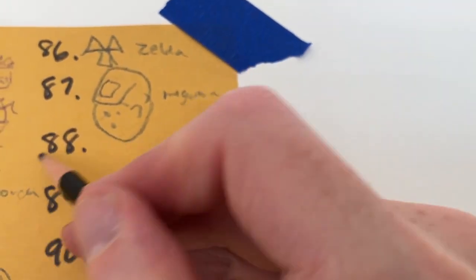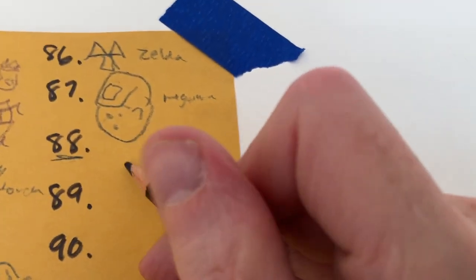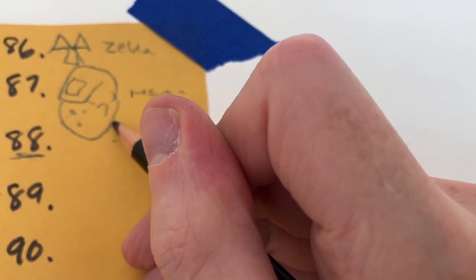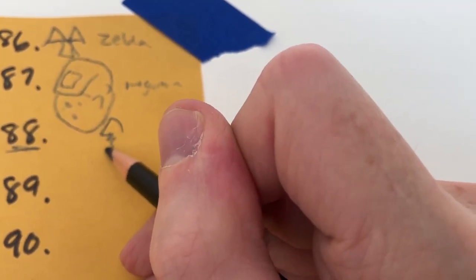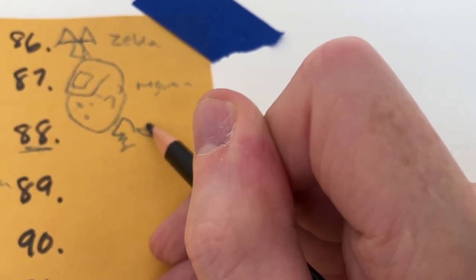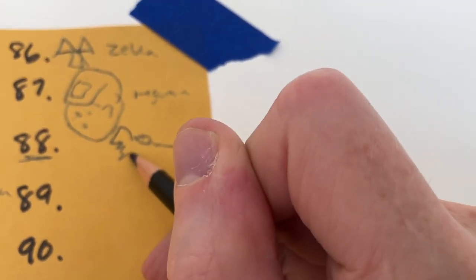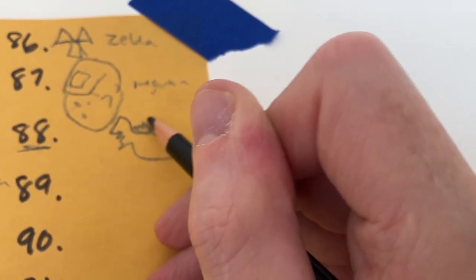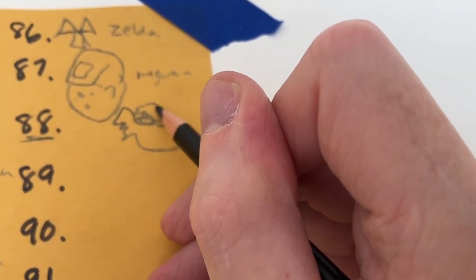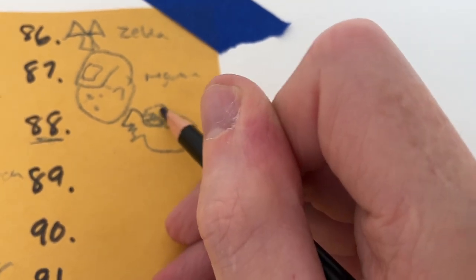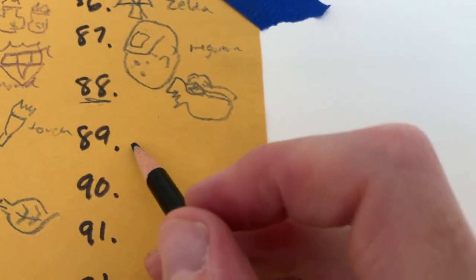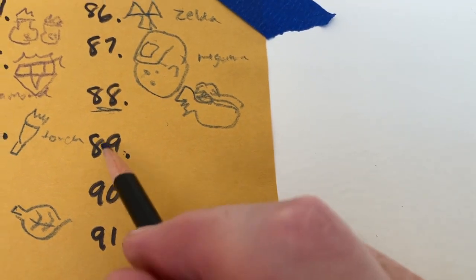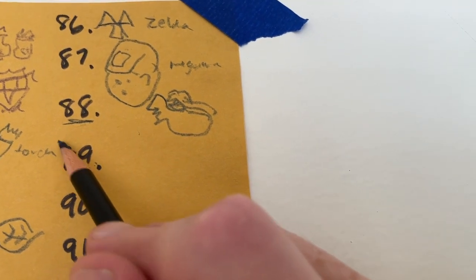For 88, I put Apollo shoes, because that's the length of time it takes for Mercury to go around the sun. It takes 88 days. So I'm going to use that. For 89, I'm having trouble with this one too.